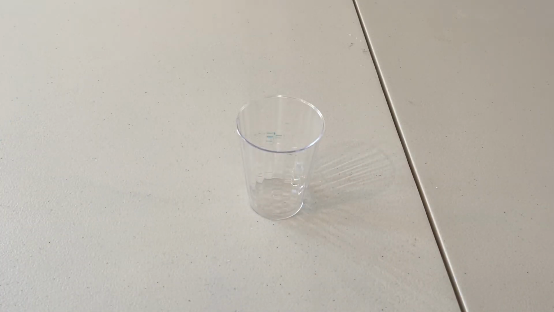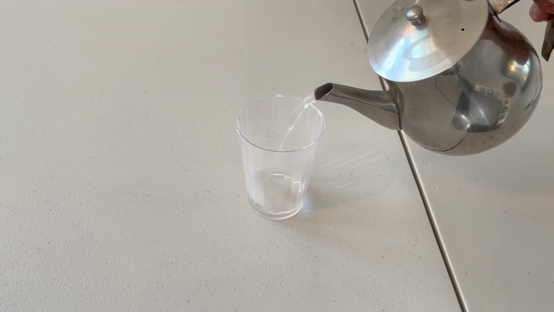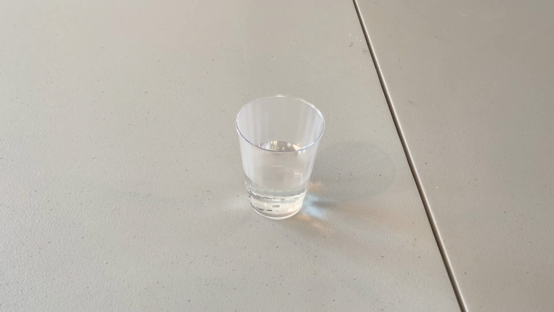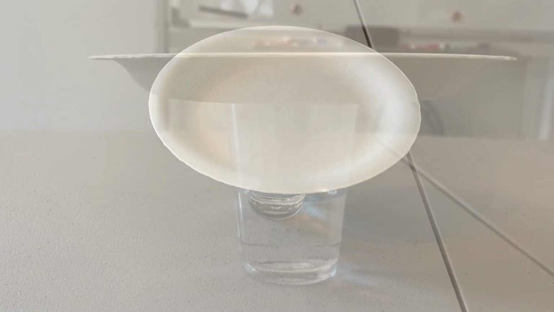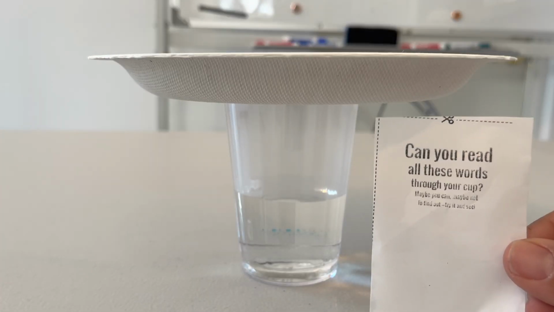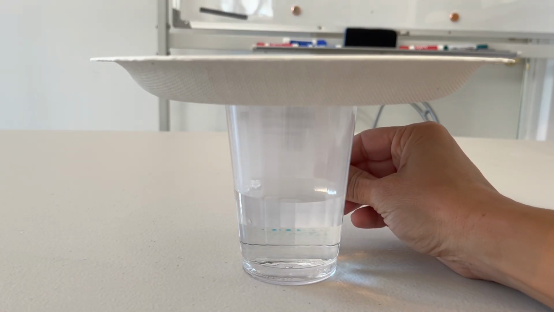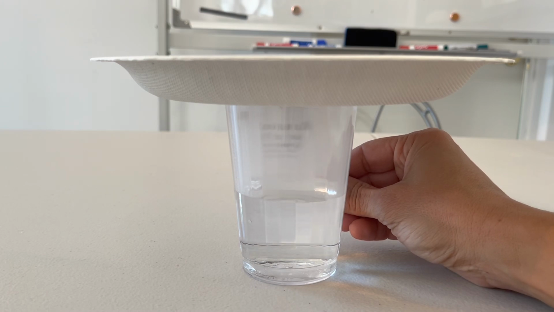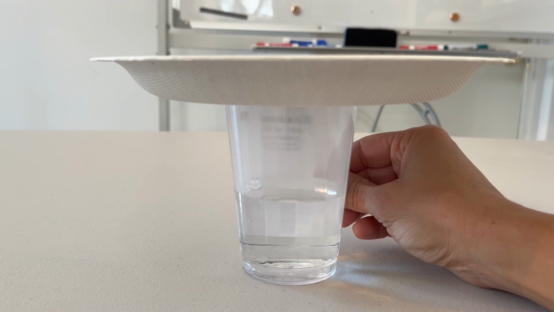The next thing I'm going to do is take my boiling hot water and very carefully pour it into my plastic cup, a little bit less than halfway, and then quickly place the lid or whatever cover you have for it. Now you're going to take your piece of paper again, and place it behind your cup and see if you're able to read the words. Now be honest and try to read and record the last line that you are able to read.